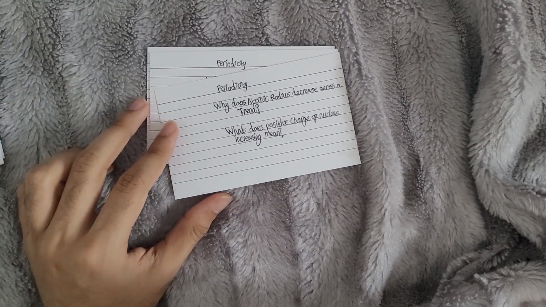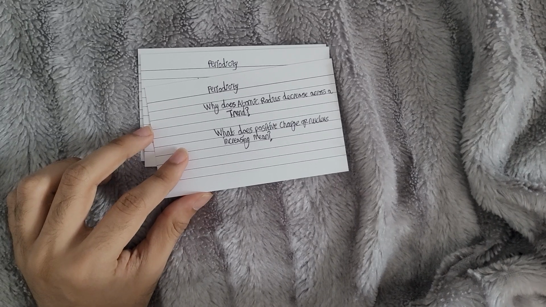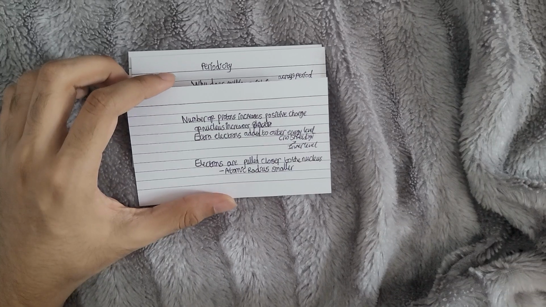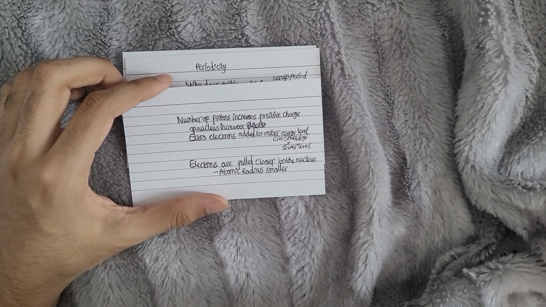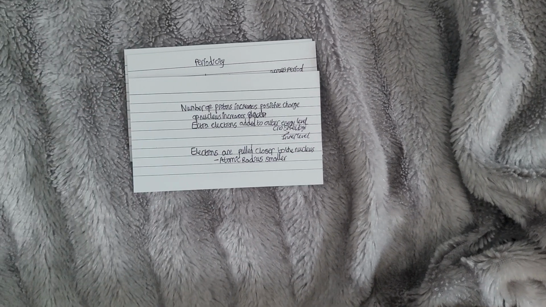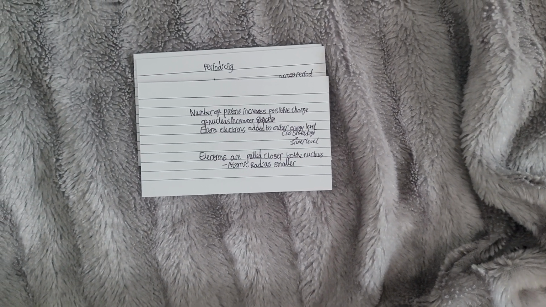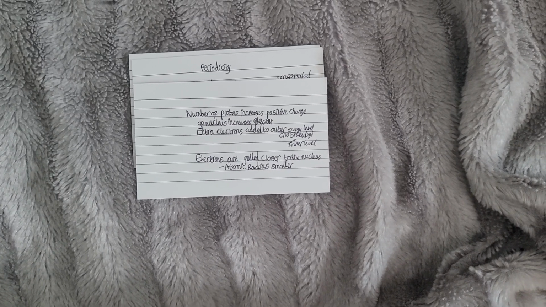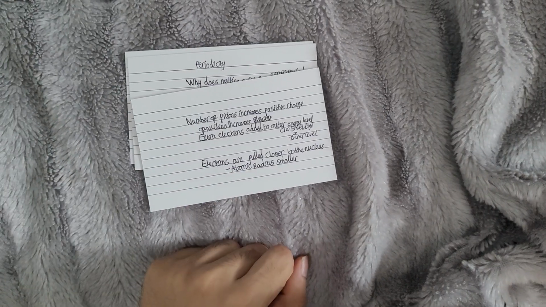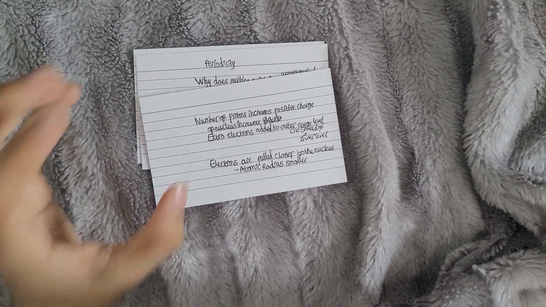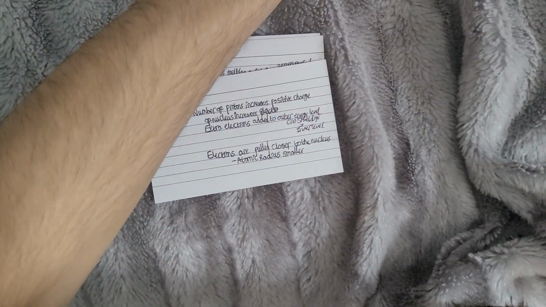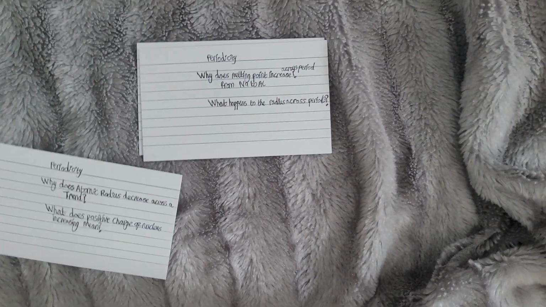Why does atomic radius decrease across the period? What does the positive charge of the nucleus increasing mean? The number of protons increases, so the positive charge of the nucleus increases. Extra electrons are added to the outer energy level, which has no effect on shielding, because shielding is when extra electrons are added to an inner energy level. So with no extra shielding, electrons are pulled closer to the nucleus, so the atomic radius is smaller.